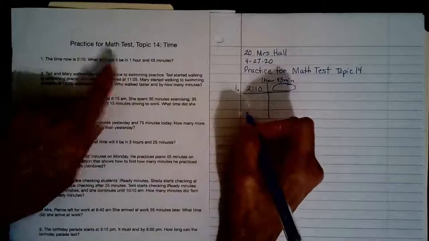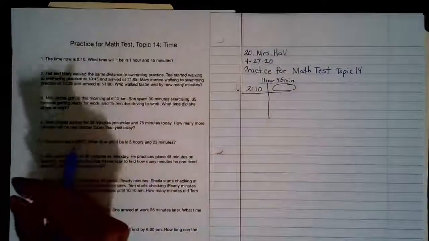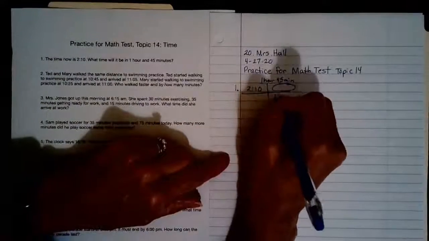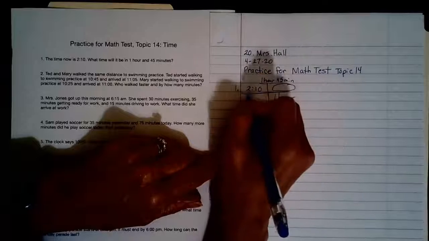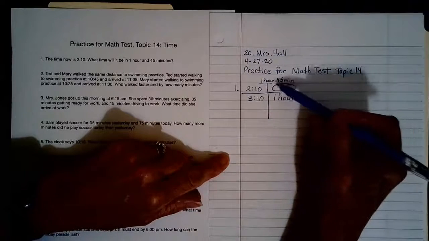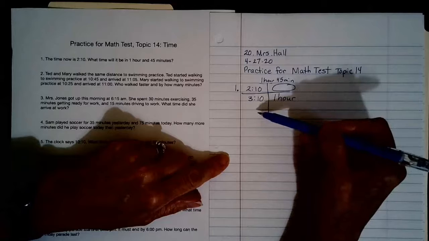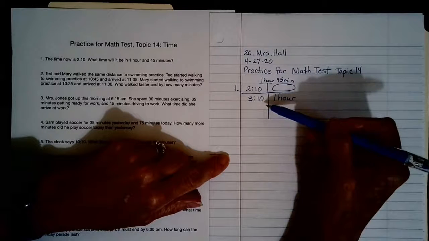That's the part I'm solving for. So the first thing that I'm going to do is I'm going to look at 2:10 and add the 1 hour. So 1 hour added to 2:10 would make it 3:10. Now the next part I know I've got to add is 45 minutes. Now I can do this in one big lump sum if I can figure that in my head quickly, or I could break it apart.